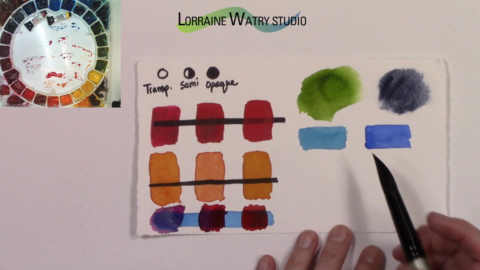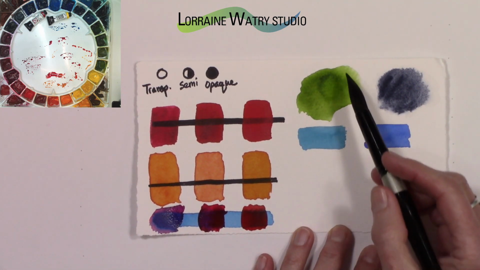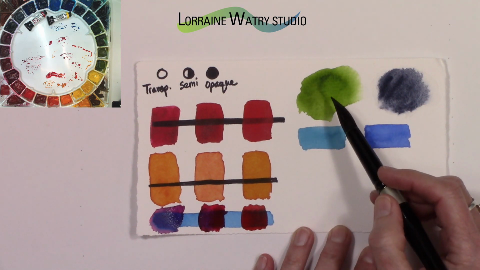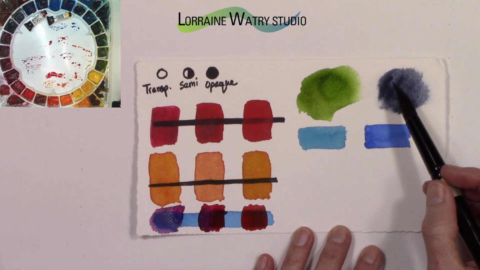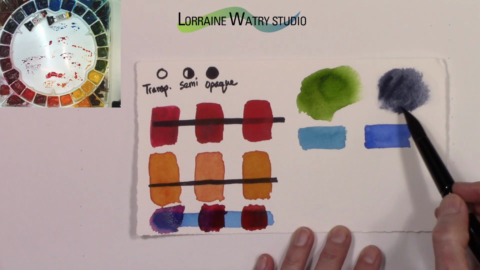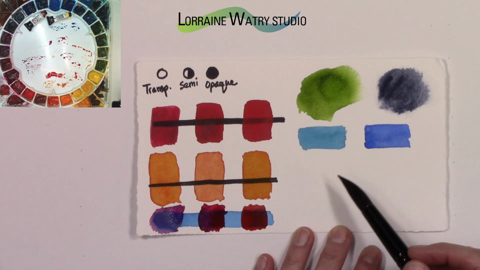And then the granular pigments, this one dried a little funny, so unfortunately it's not showing the granulation as much. This one is working pretty well, and you can see all the little dots and things that are in there.